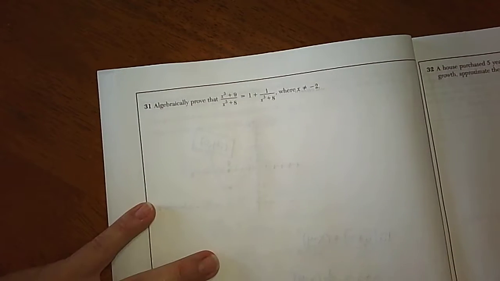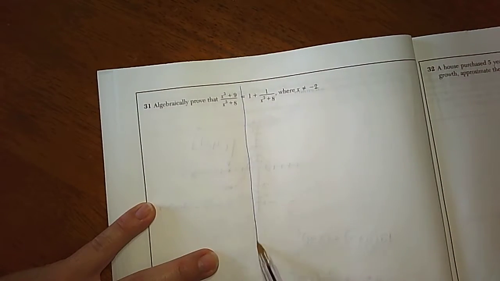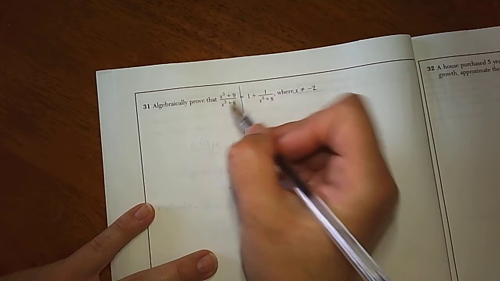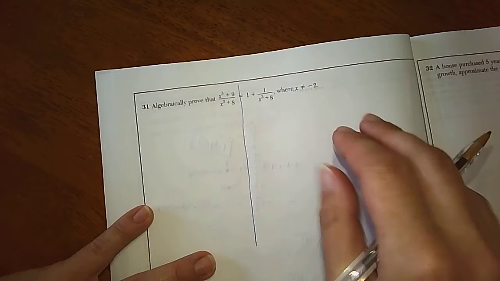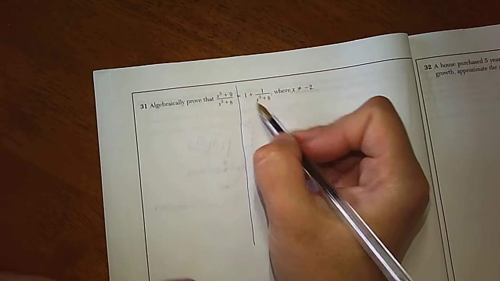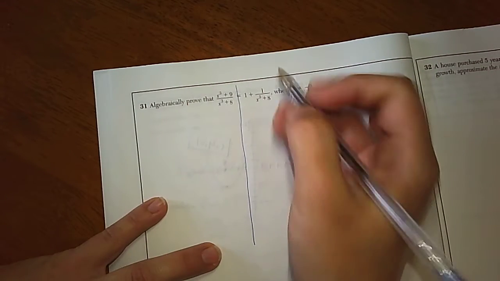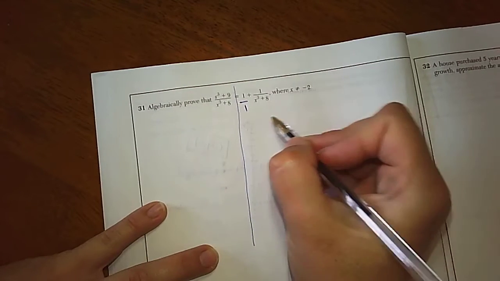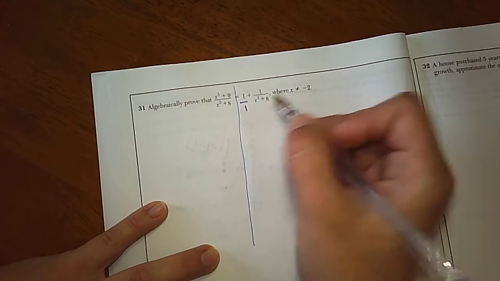Algebraically prove. Prove is when you draw the line down the middle, or you can put this in a box, and you want to try to get this side to look like this side. I think the easiest way to do it is, hey, this is a fraction. Put 1/1, make it a fraction.